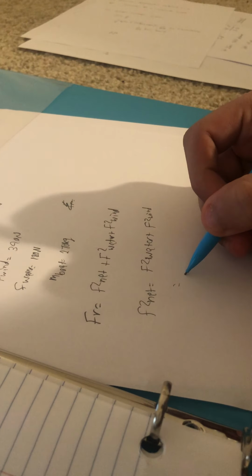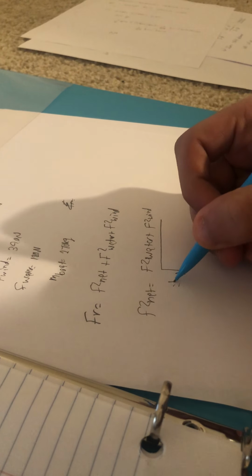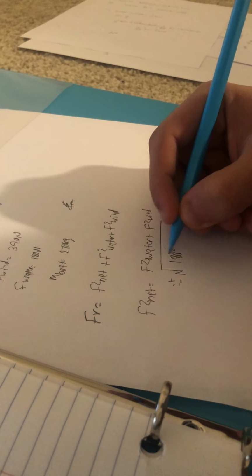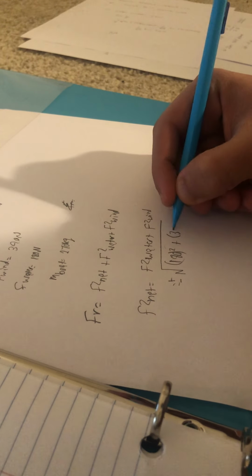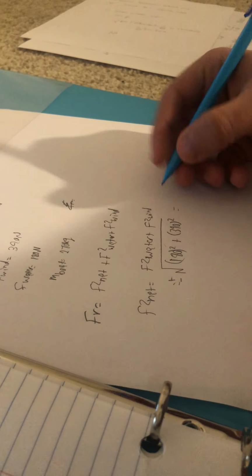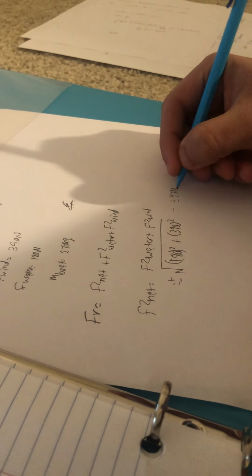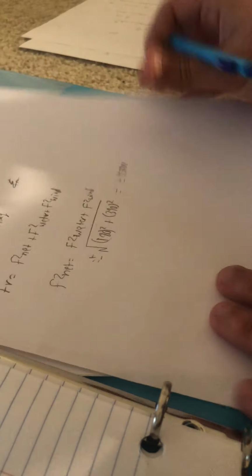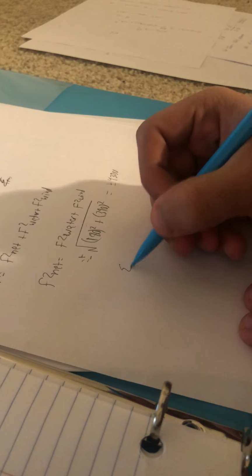So at the end we're gonna have the square root, and then we're gonna have two values: 180 squared plus 390 squared, and then it's gonna give us plus or minus 430 newtons. But we're only gonna use the plus because we're not gonna have a negative. How are we gonna have a negative? Anyways, and then we're gonna have to calculate the F net.